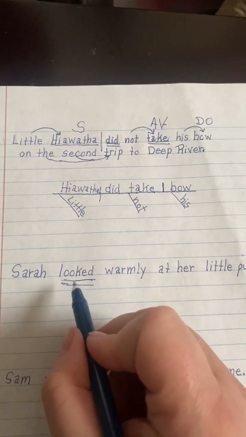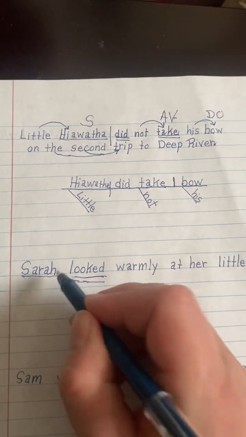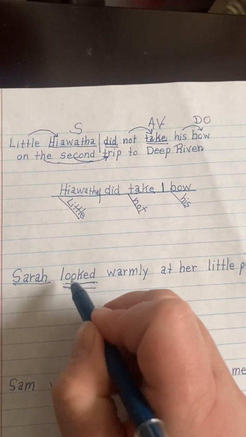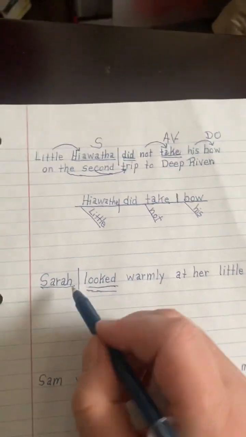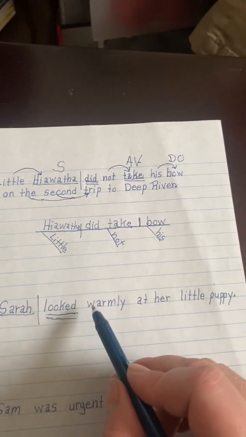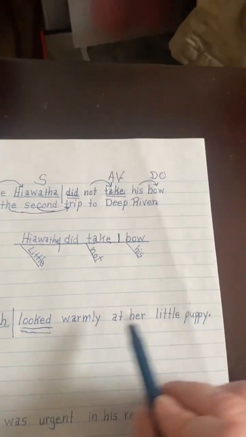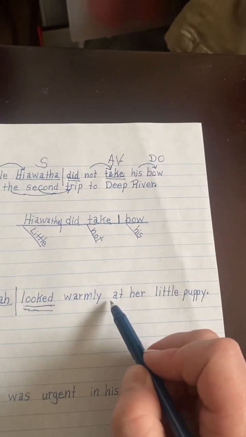Looked. Who or what looked? Sarah looked, so that's our subject. So verb, what happened, and then who or what did that. Vertical line between our subject and verb. Any other verbs? No. But always check so you don't miss one. Maybe there's another verb somewhere.